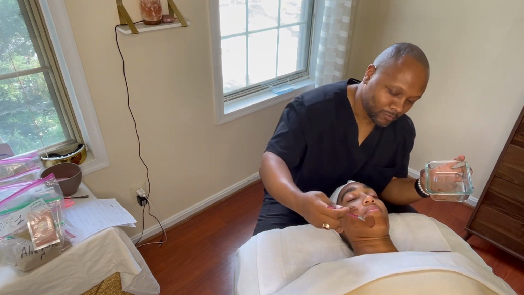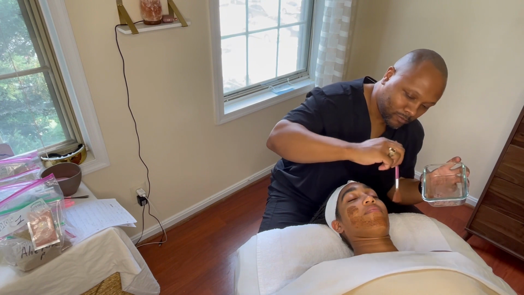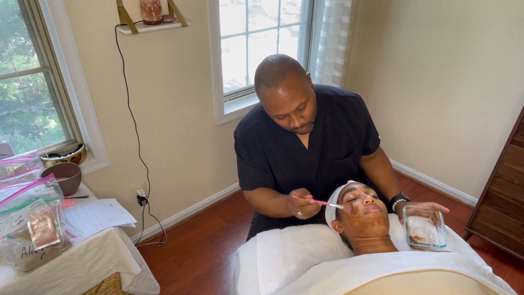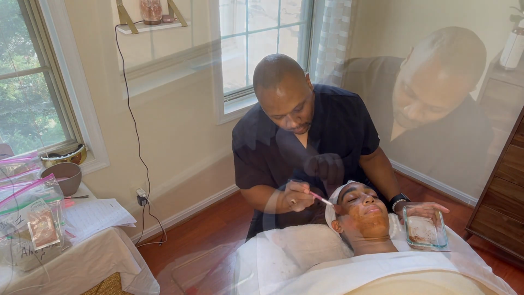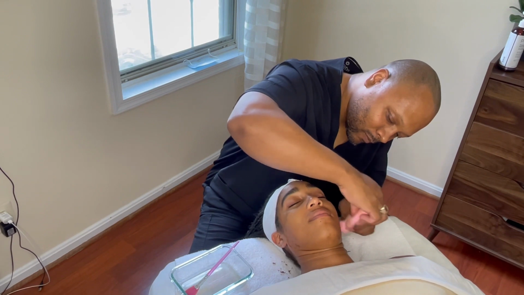Let's talk about the benefits of our sensitive skin additives and clays. So we talked earlier, but we never discussed the rose clay because we haven't added it yet. So rose clay is much gentler.